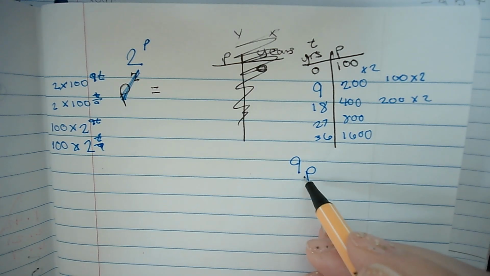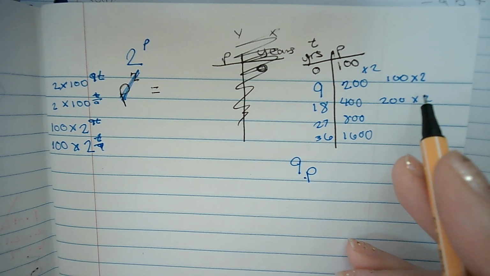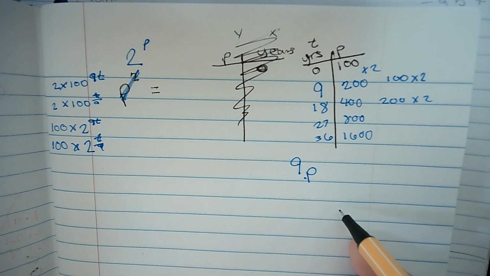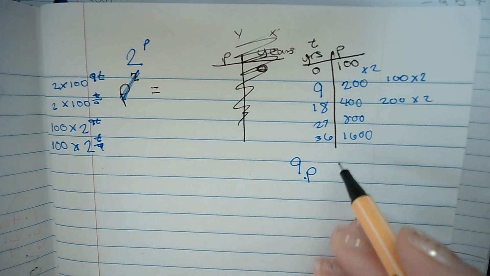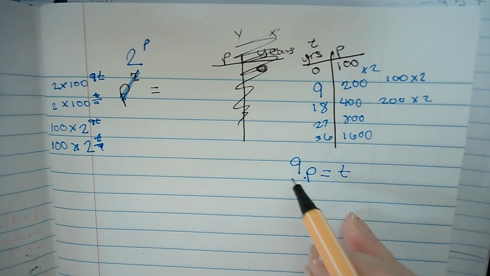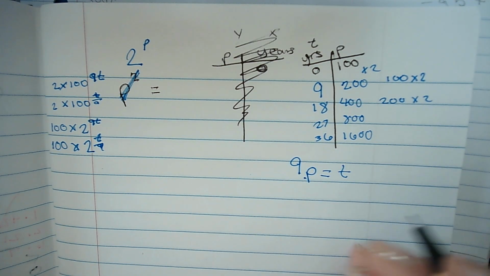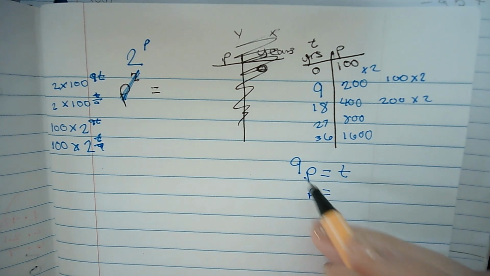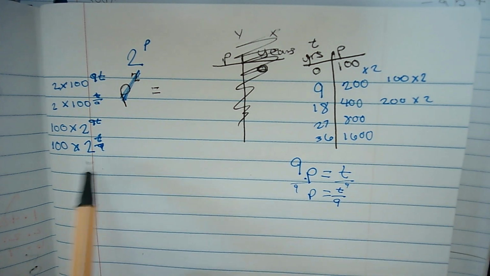So after 9p years we're going to increase, since the number of years elapsing t is equal to 9p. Okay. t is equal to 9p. It follows that p is equal to, okay, we need to find p. So then we just divide by 9 on both sides. p is equal to t over 9. t over 9.